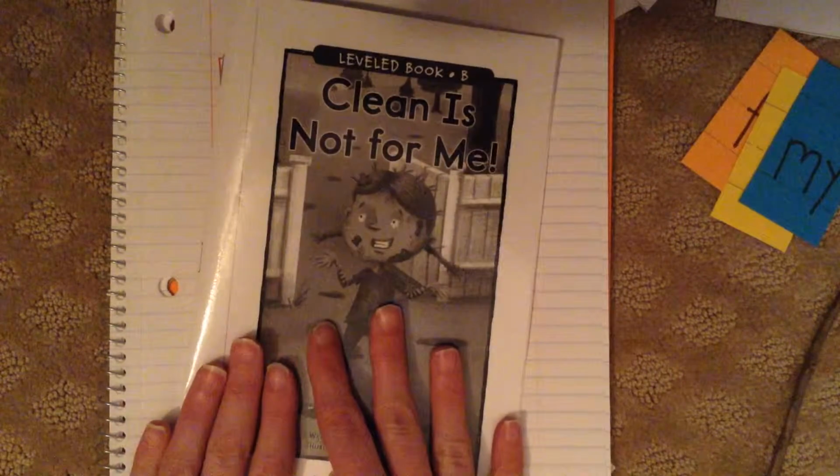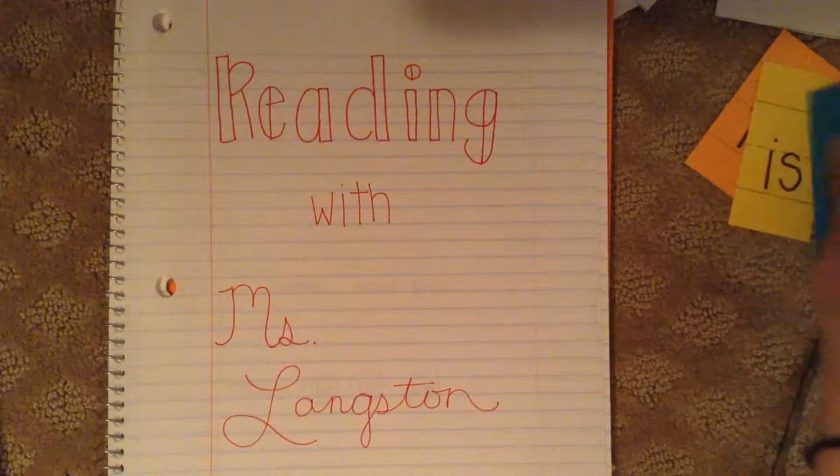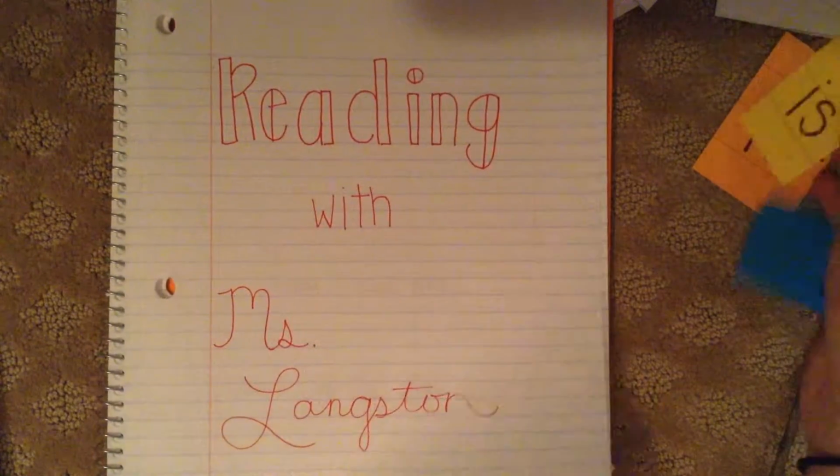So, before we start this book, let's look at our sight words. What's that word? Is. What's this word? For. My. Great job. Let's find those words in our rings. And they would pull out all of them. Let's just look at is, for today. But if this was a child, I would have them do all of them. So is, for. And then they would have my as well.